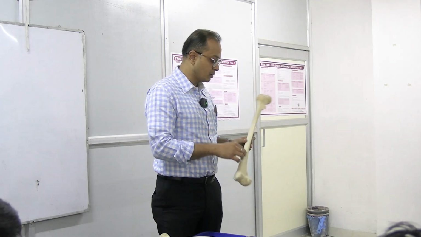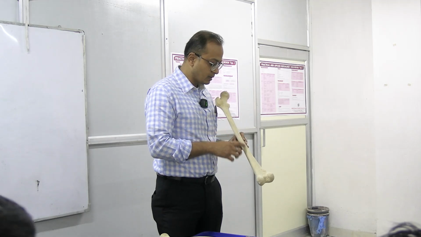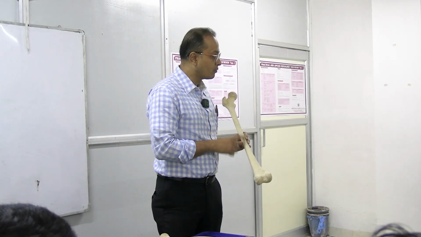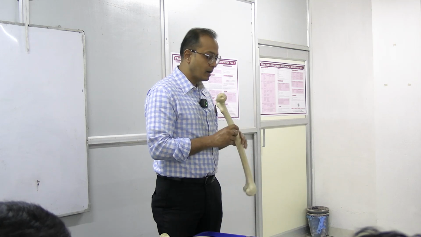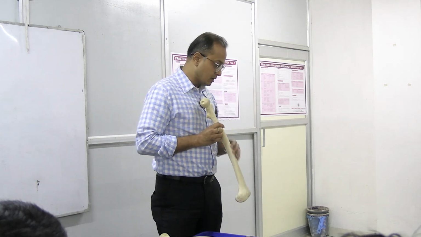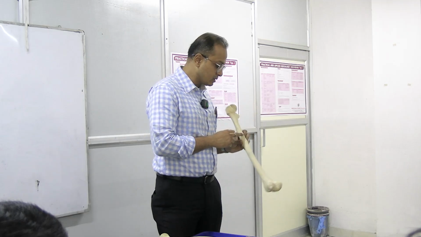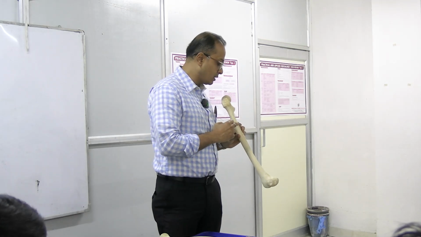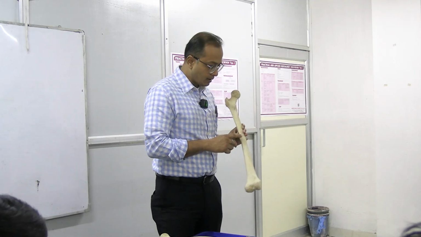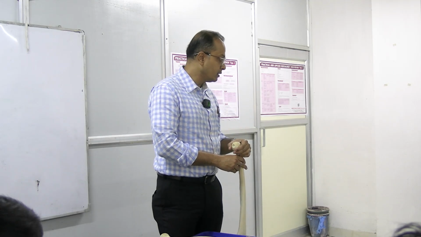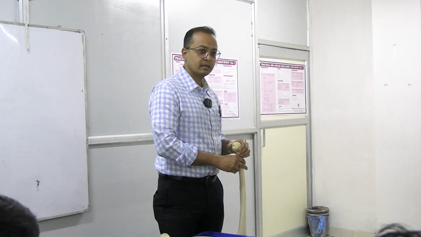Posteriorly we have this roughness in the middle part of the shaft, which we call the linea aspera, a hallmark of this bone. Anteriorly it is smooth, without any projections. So, anteriorly smooth, posteriorly we have the linea aspera, which is present prominently in the middle part of the shaft. Once anterior and posterior are identified, then we have to identify the medial side and the lateral side.